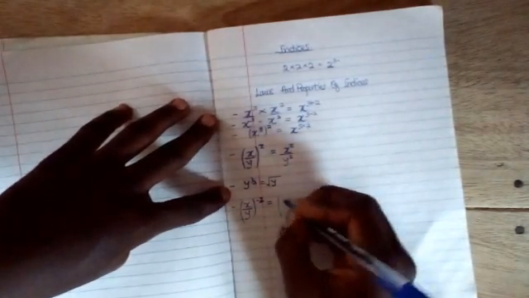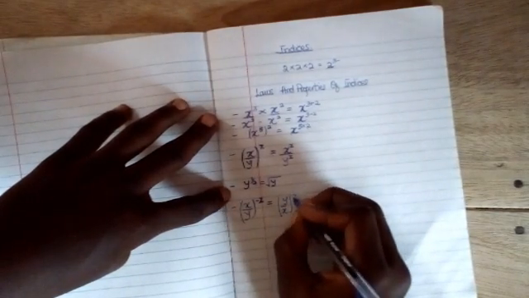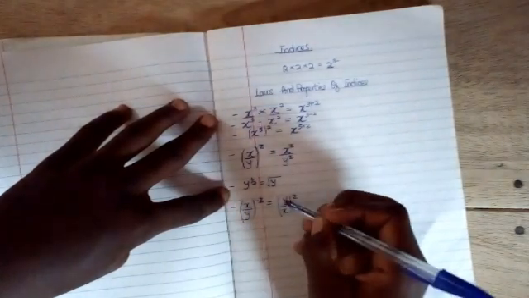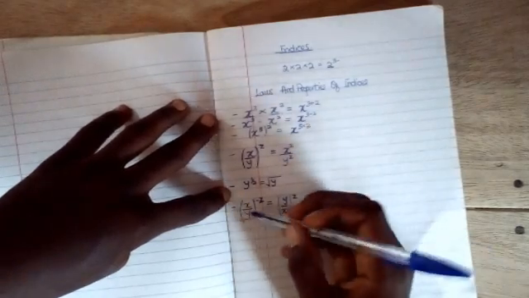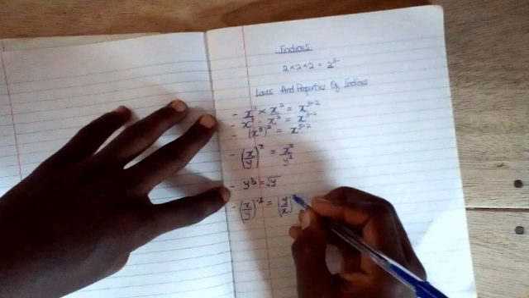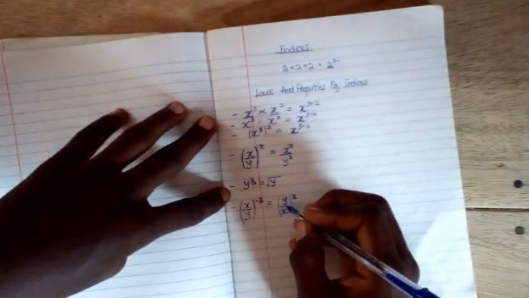So it will be y over x exponent z. You see the y is now above and the x is now below. They just switch positions so that the negative of the exponent z will disappear.